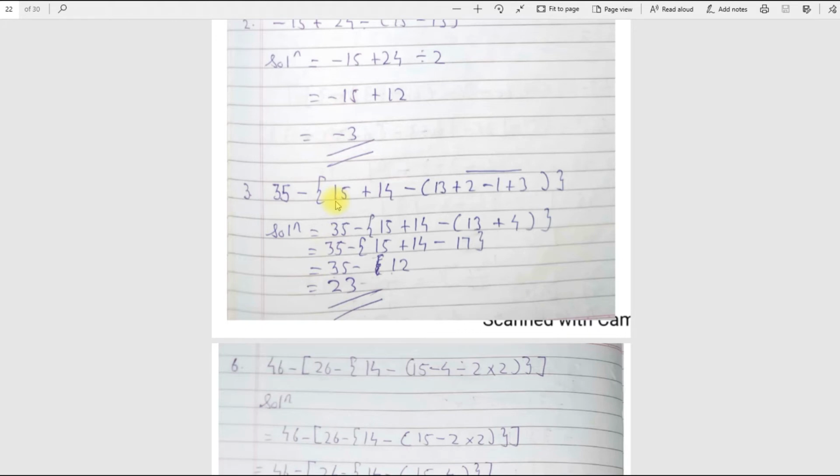Next, question number 3 is very easy. 35 minus curly bracket 15 plus 14 and so on. First we have to see where is the bar bracket. So you can see the bar bracket is with three terms. So all the three terms are solved simultaneously. It is 2 minus 1 is 1 and 1 plus 3 is 4. And I will remove the bar bracket and write plus 4 over here.